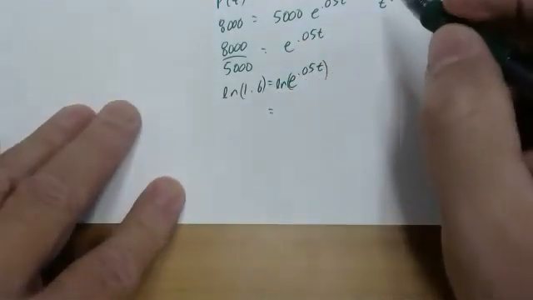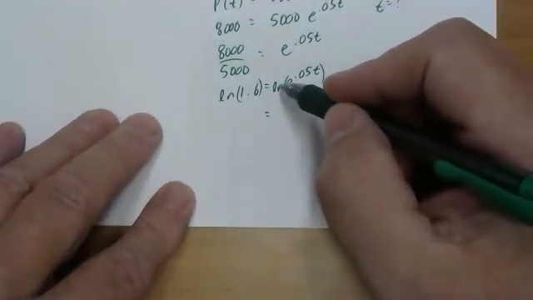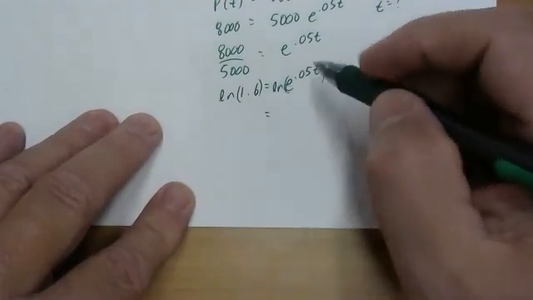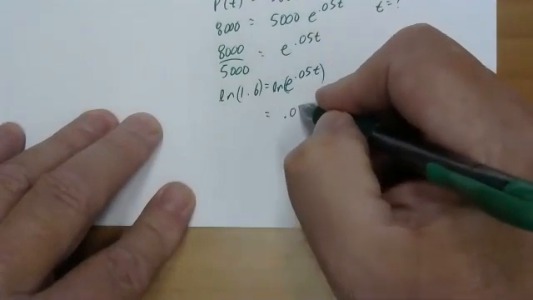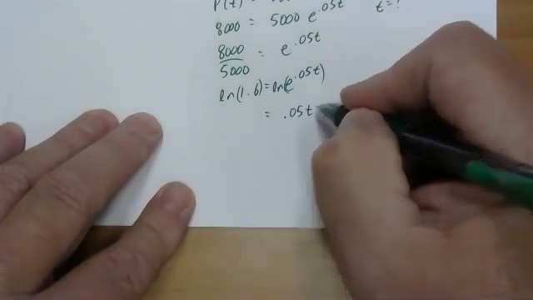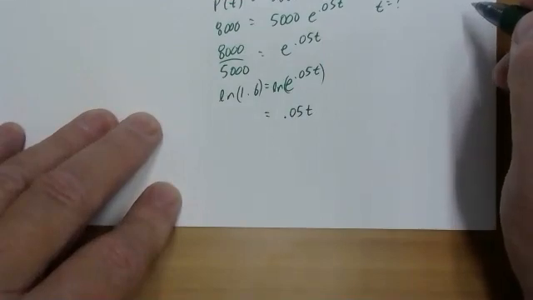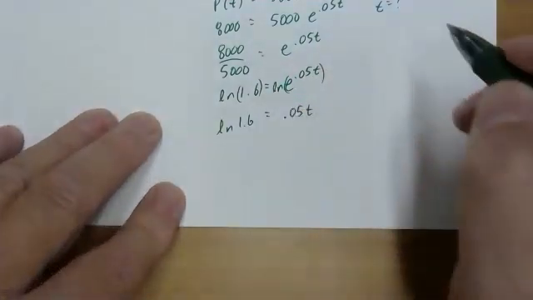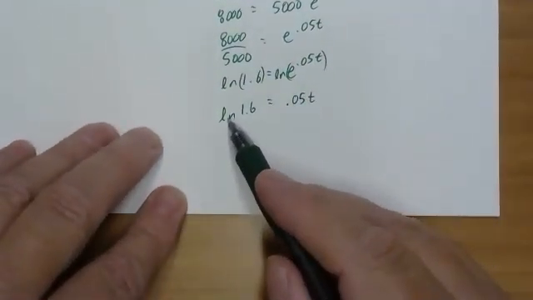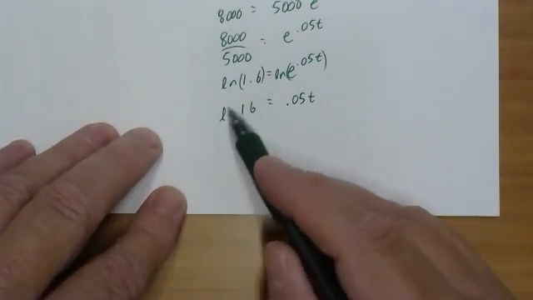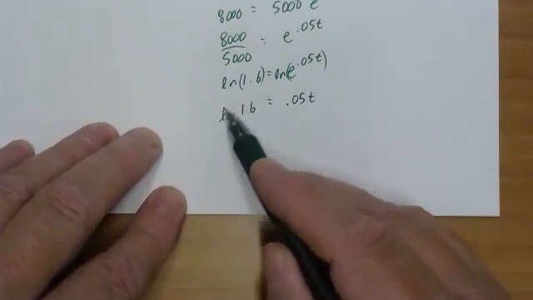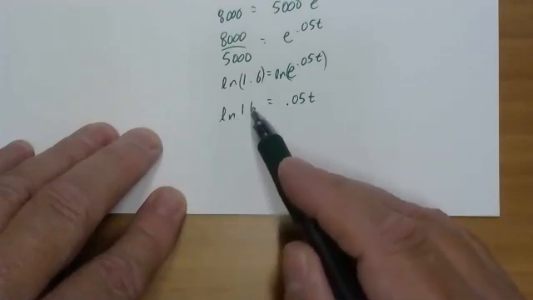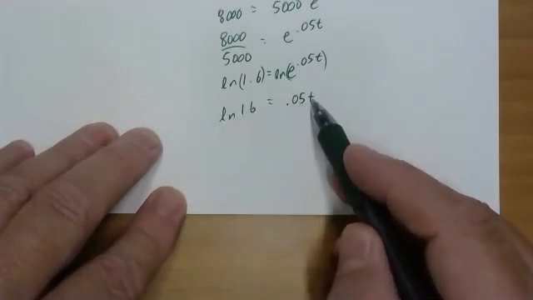Because if you remember from logs, that special rule is when you take the natural log of e to an exponent, this whole thing ends up just being the exponent. So that's very handy, because now I have this equation where the natural log of 1.6, and this is just a number. In a minute, I'm going to let my calculator figure out what this number is. Natural log of 1.6 equals 0.05 t.